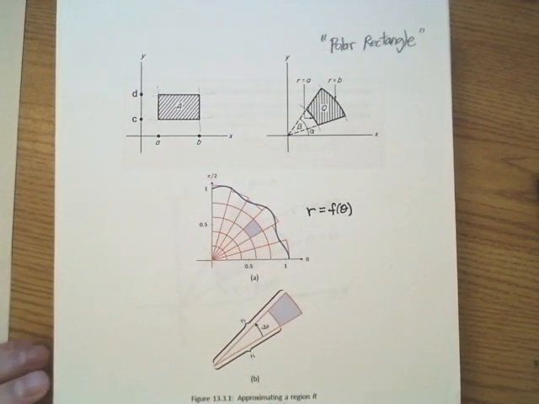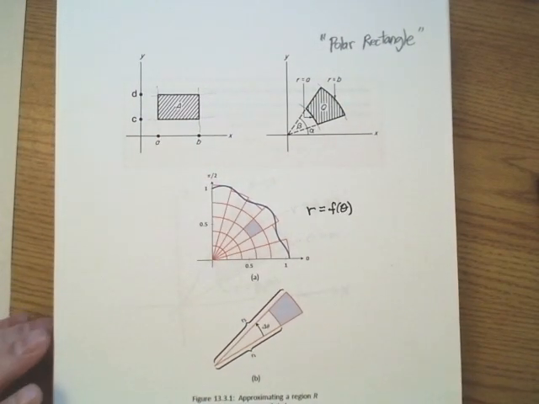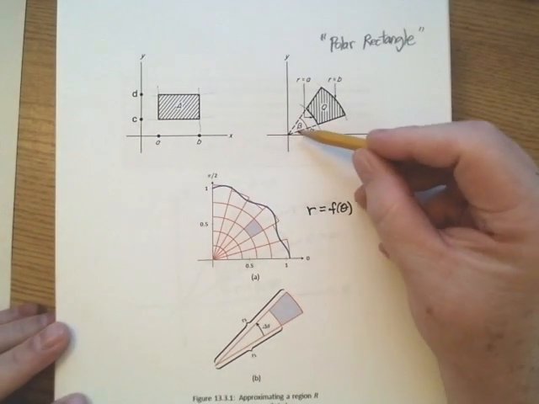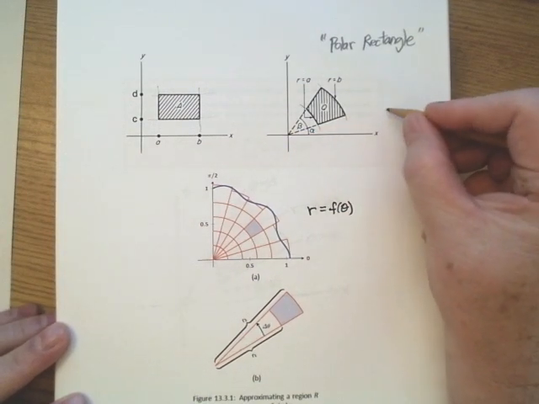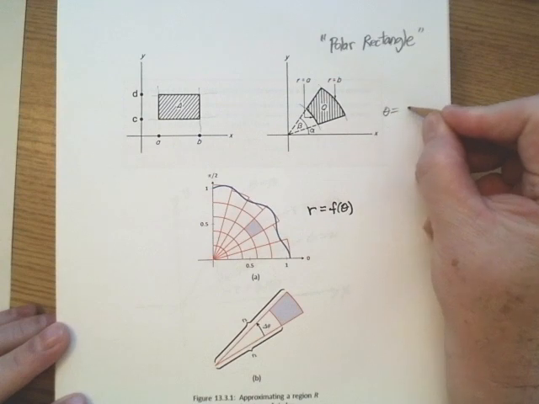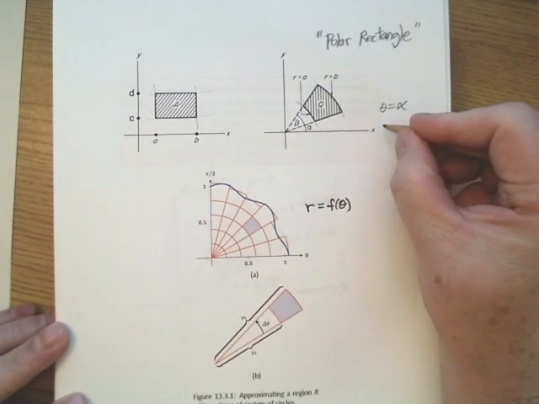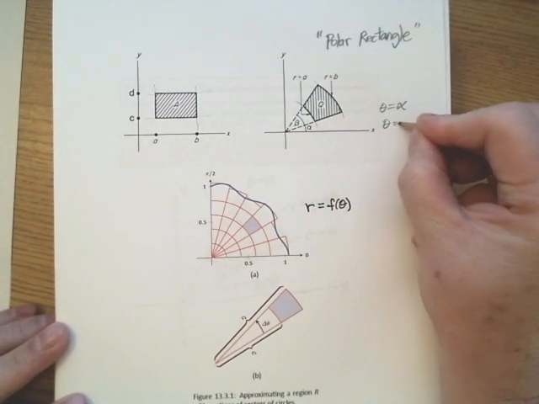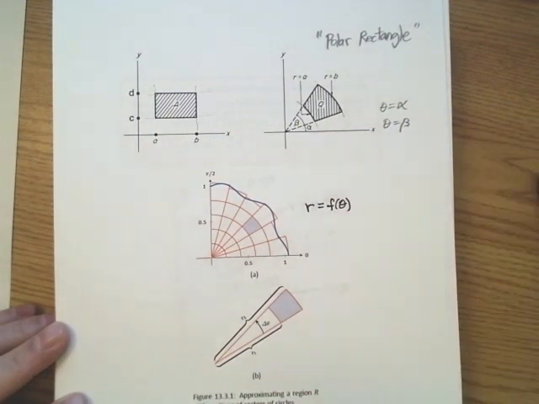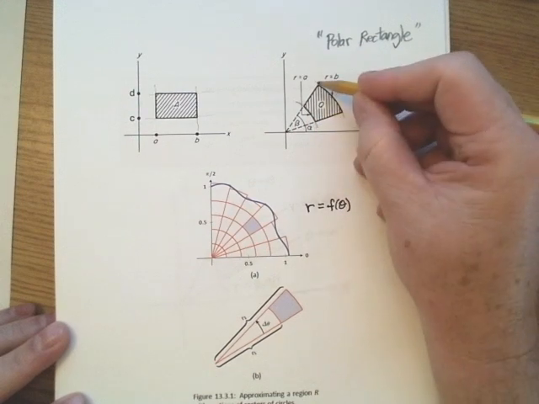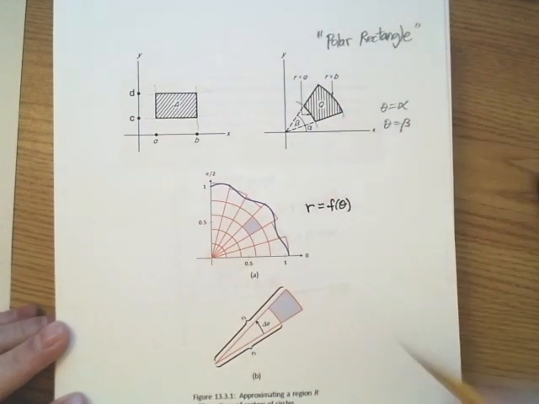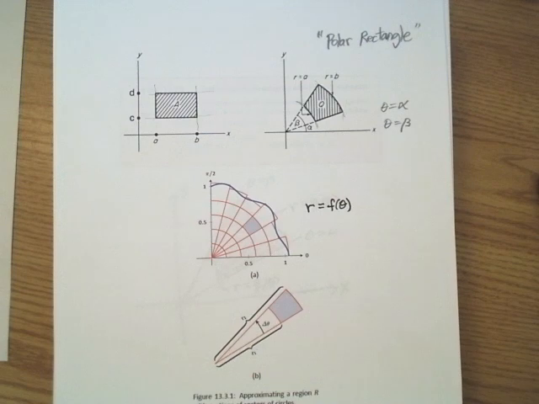Now, something we call a polar rectangle, and other people will just call a circular sector, is the following. We've got a ray emanating from the origin here, theta equals alpha. And then we've got a second one, theta equals beta. And then we've got r equals a and r equals b. Those would end up being circles centered at the origin with radii a and b respectively.